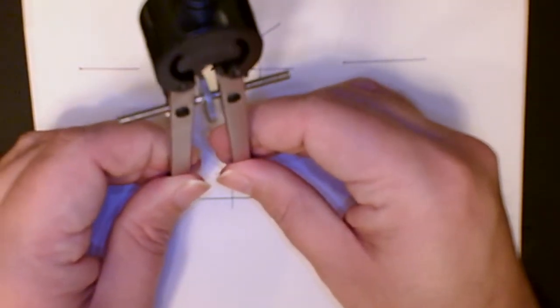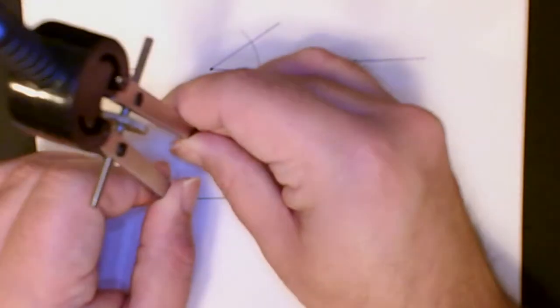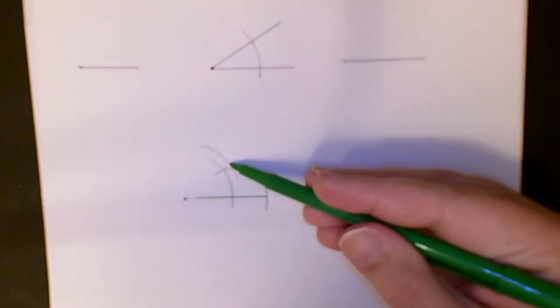Place it at the same point and make another arc. So what I'm going to do now is I'm going to make a line segment that goes through that intersection but stops at this arc.